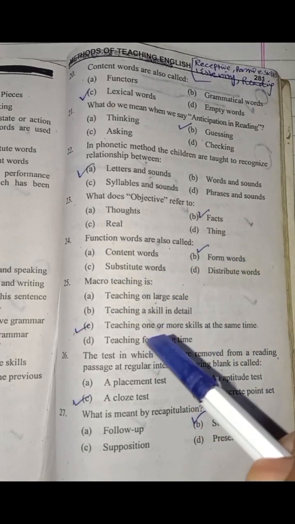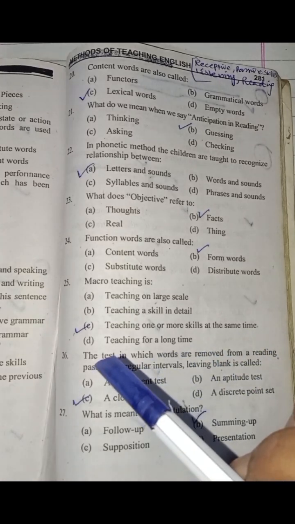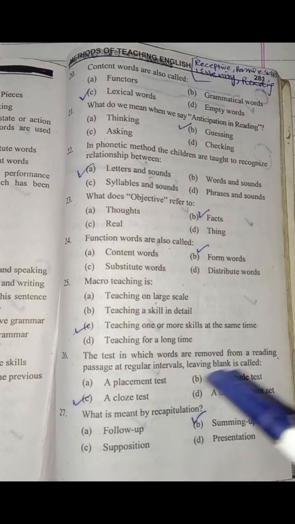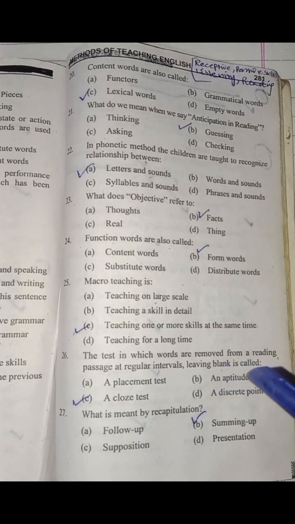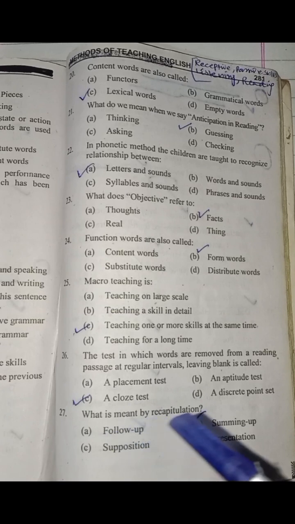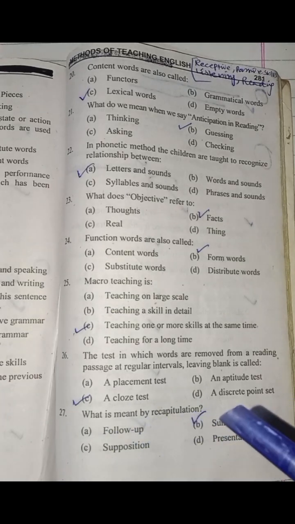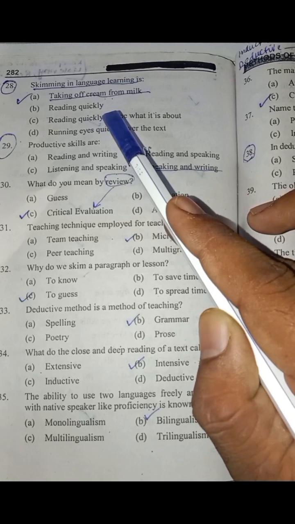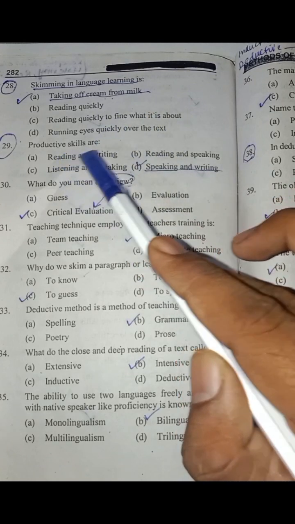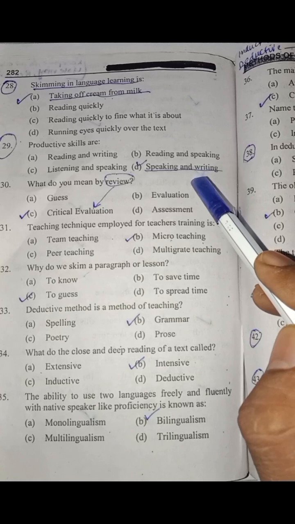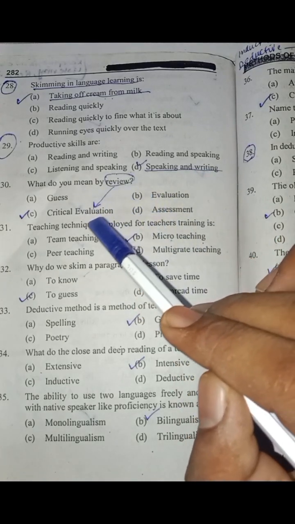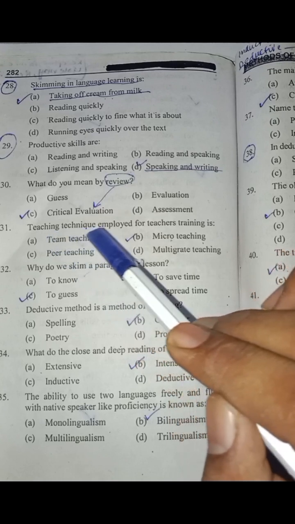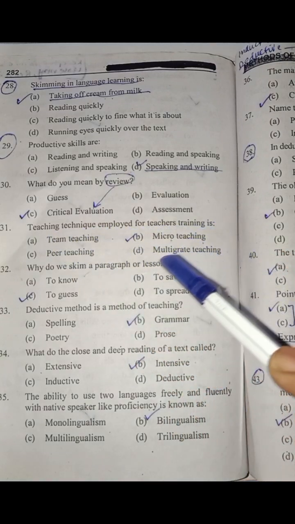Macro teaching is teaching one or more skills at the same time. The test in which words are removed from a reading passage at regular intervals, leaving blanks, is called a cloze test. What is meant by recapitulation? Summing up. Skimming in language learning is taking off cream from milk. Productive skills are speaking and writing. What do you mean by review? Critical evaluation. Teaching technique employed for teacher training is micro teaching.